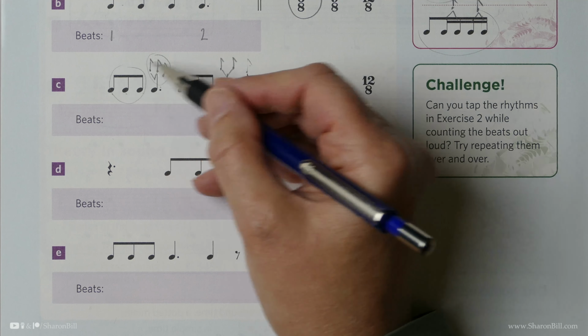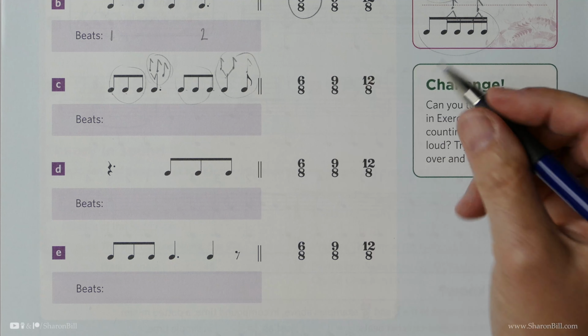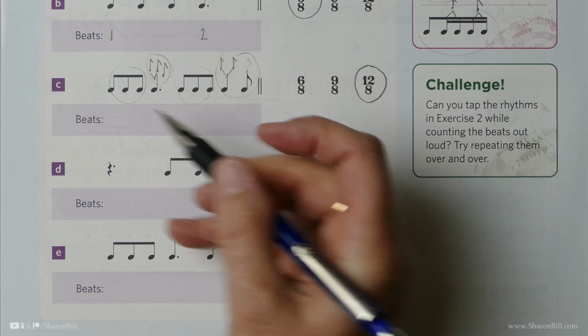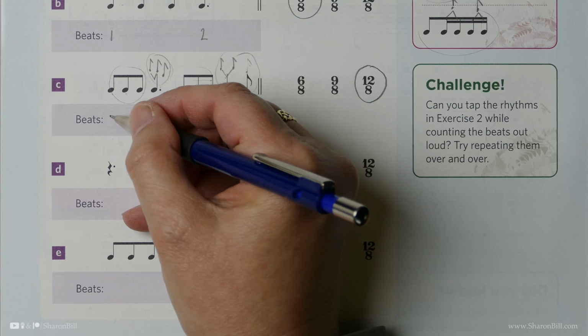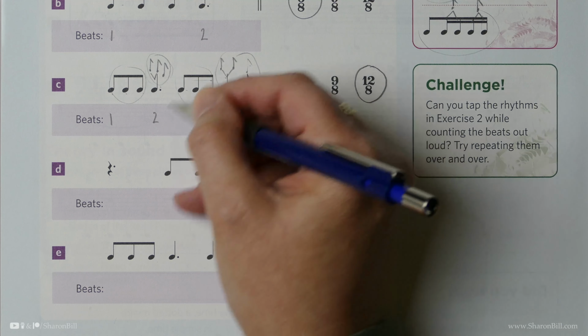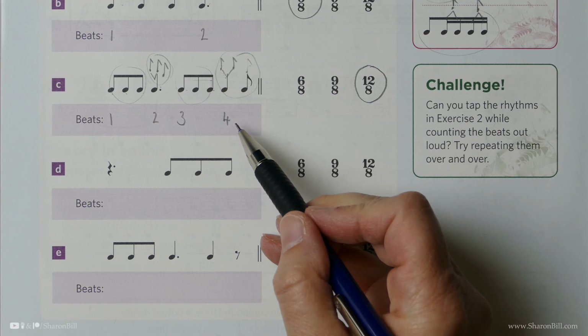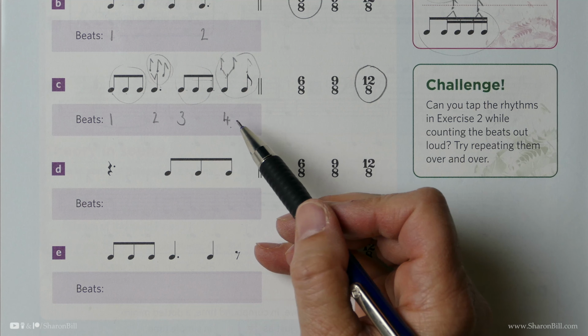So we've got 1, 2, 3, 4, 5, 6, 7, 8, 9, 10, 11, 12 quaver beats, and then we show each group, and the beaming helps us to see that very easily: beat 1, beat 2, beat 3, beat 4, remembering that 12/8 is quadruple time, 4 dotted crotchet beats per bar.